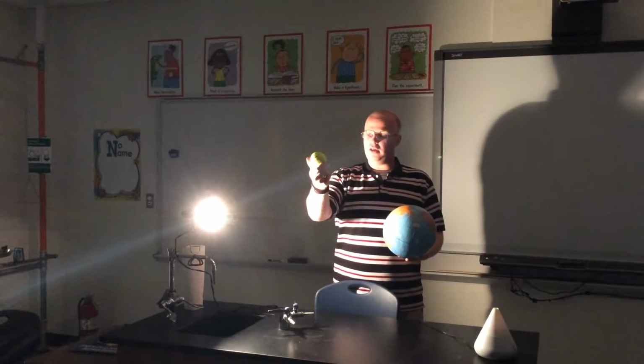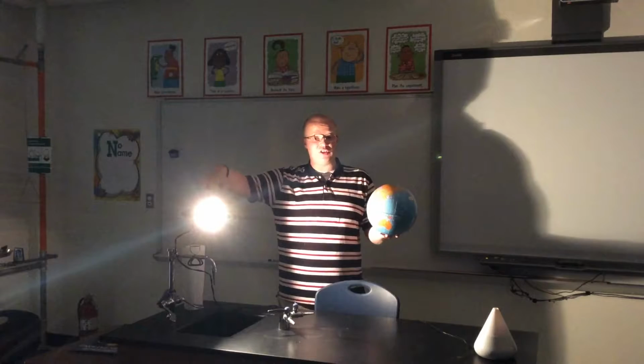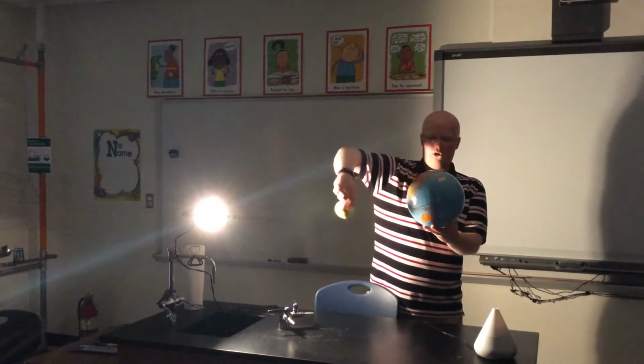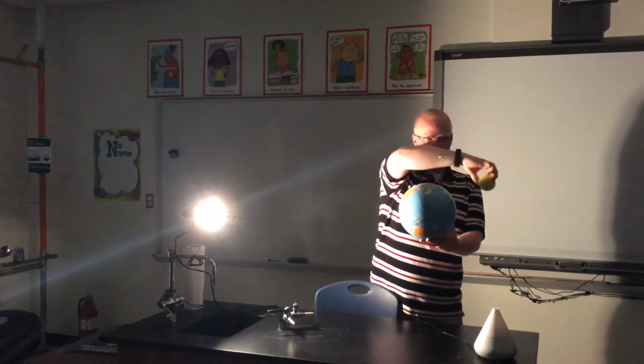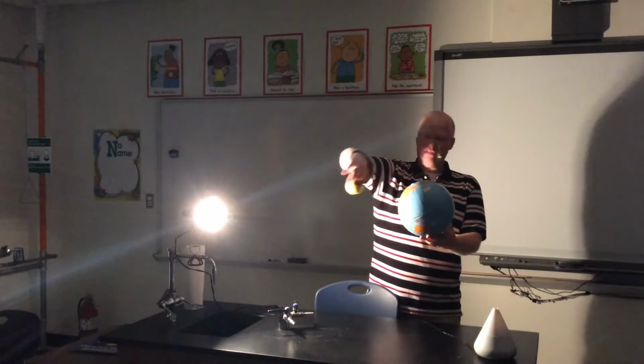Now, the tennis ball is the moon, the globe is the Earth. The heat lamp here represents our sun. And we know that the moon goes around the Earth in a very predictable pattern, round and round and round. And it goes around roughly every 28 to 29 days. Okay?